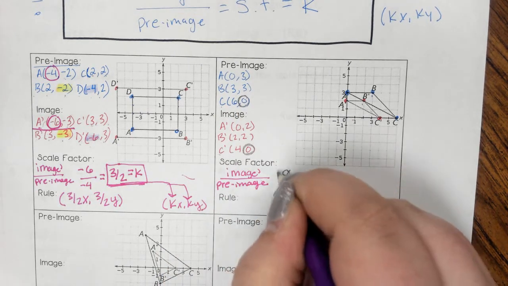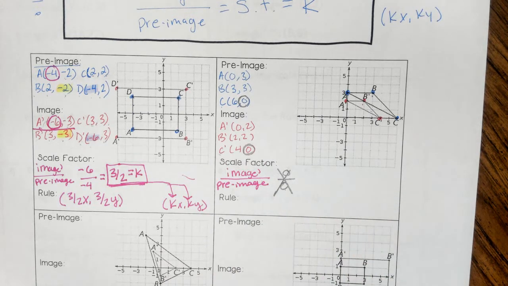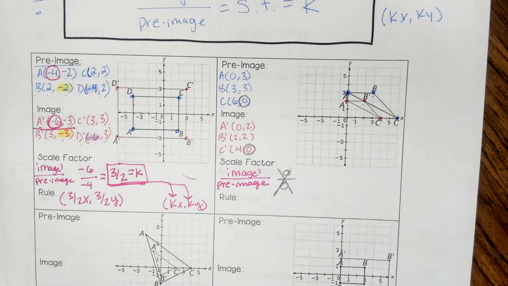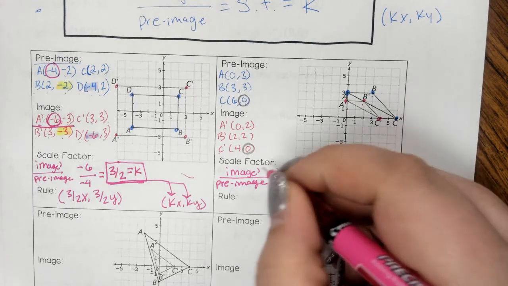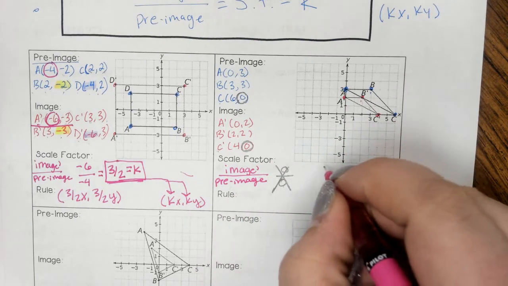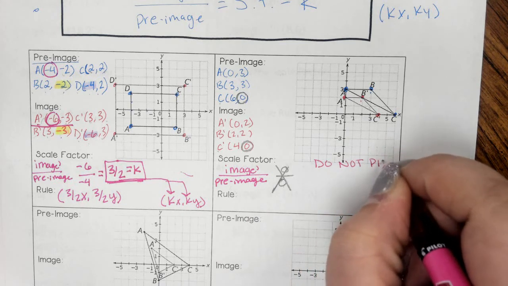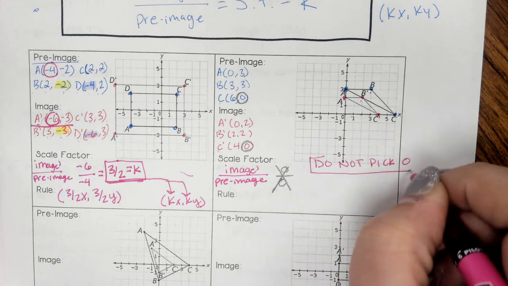We cannot use that because dividing by 0 is undefined. We are not allowed to do it. Mathematical jail here. So we can use image over pre-image as long as we do not pick 0.